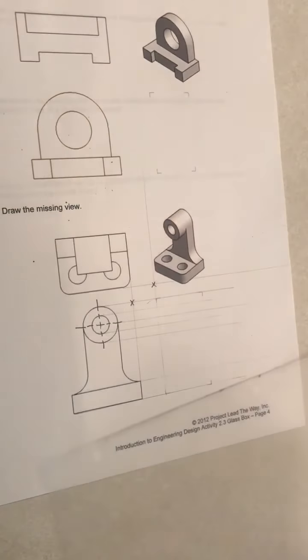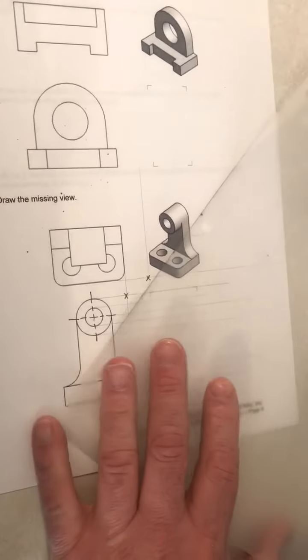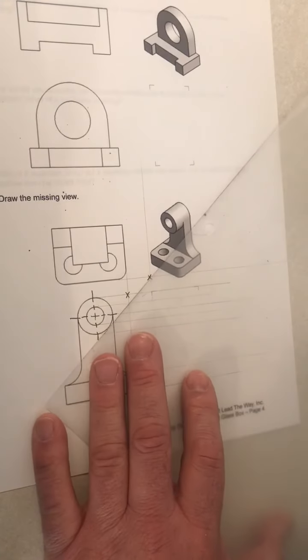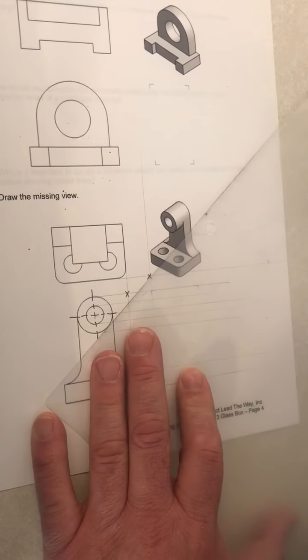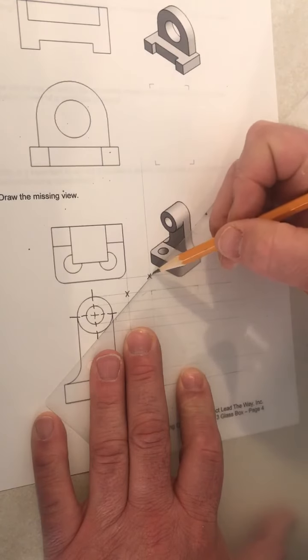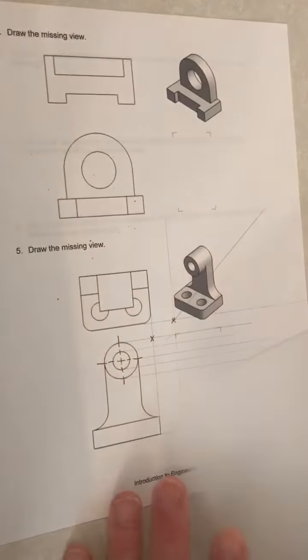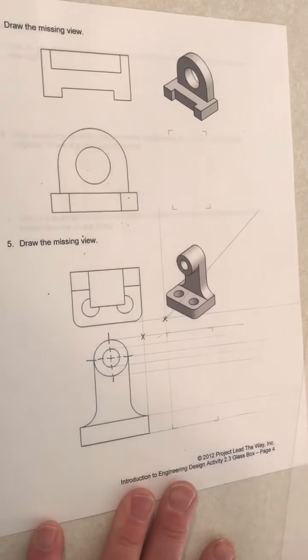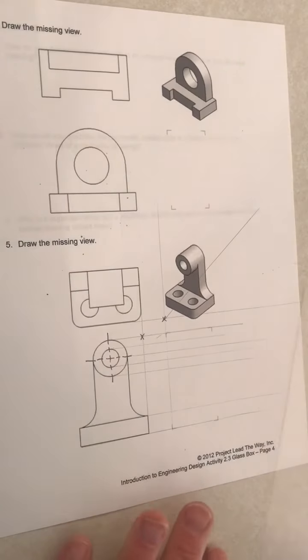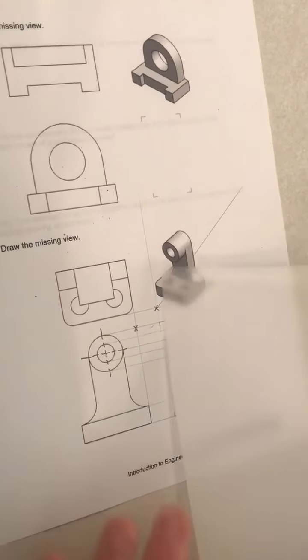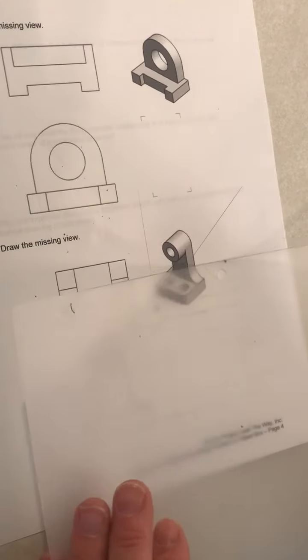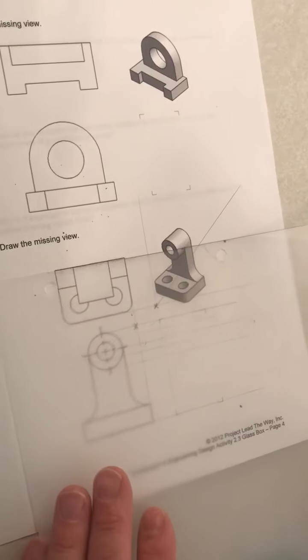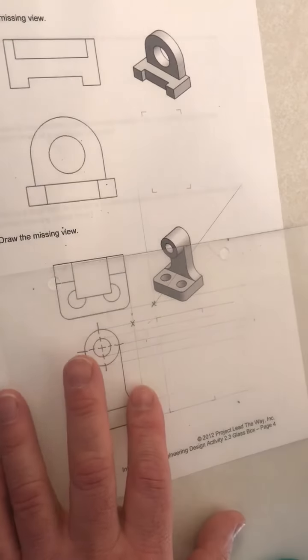And this point right here is the point that I'm going to draw my 45-degree line from. So let me eyeball that as close to 45 as I can. Draw that up. Now, I do realize with this handout, you're into your isometric drawing, and that's all right. Go ahead and use that. And now I can project all these points across.